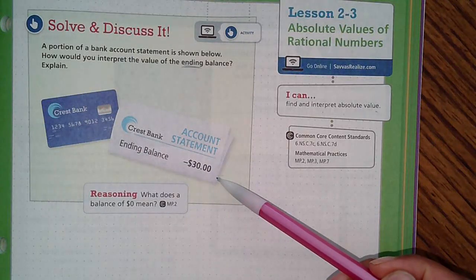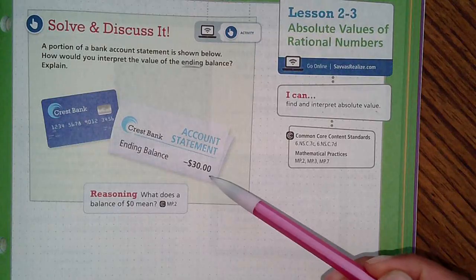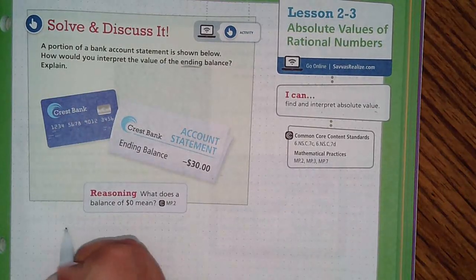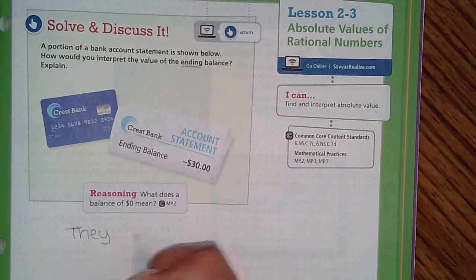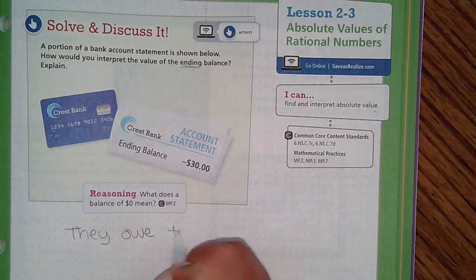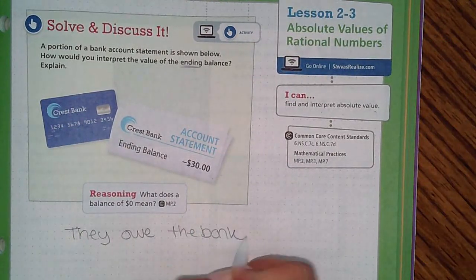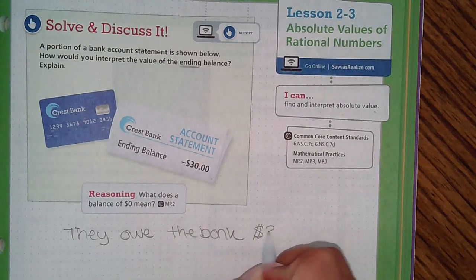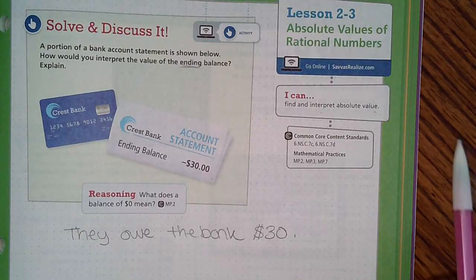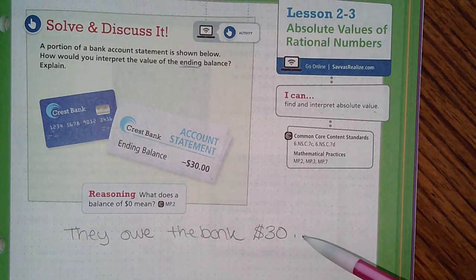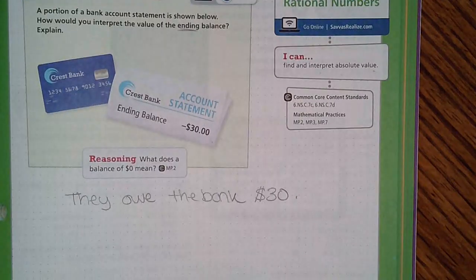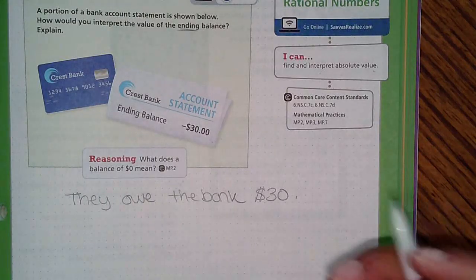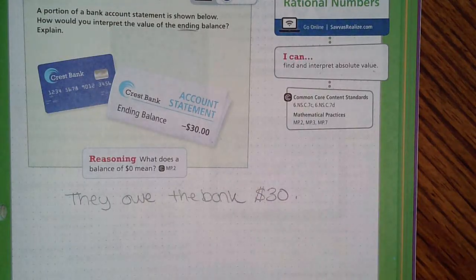This person has no money in their account, and actually they owe the bank some money. They owe the bank how much? They actually owe the bank $30. And if they pay the bank the $30, how much money will they actually have in their account?